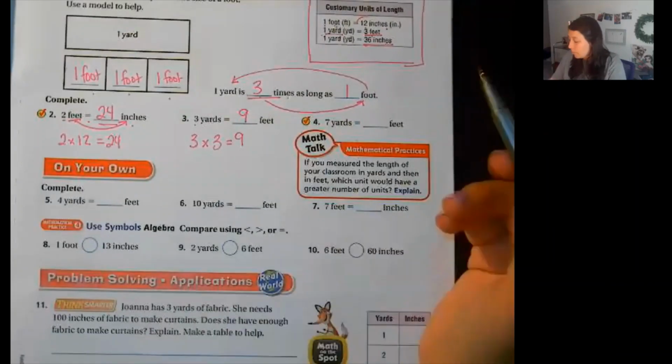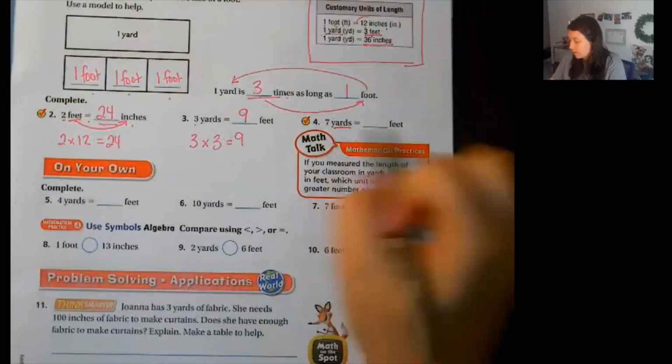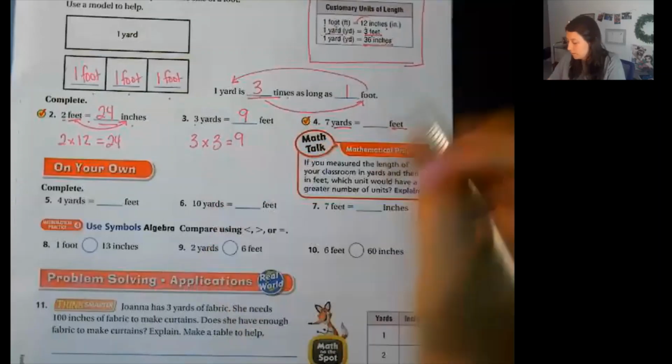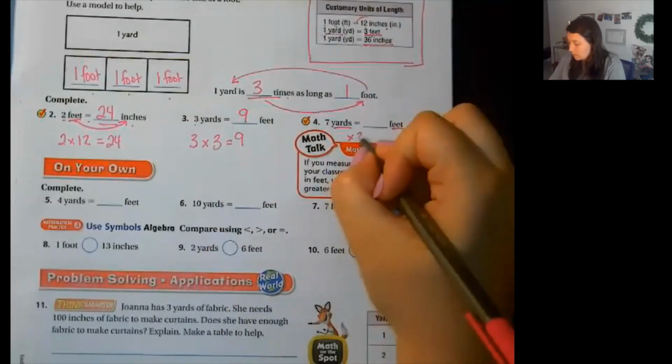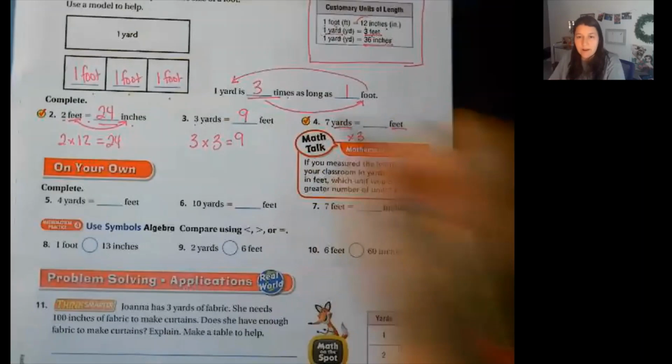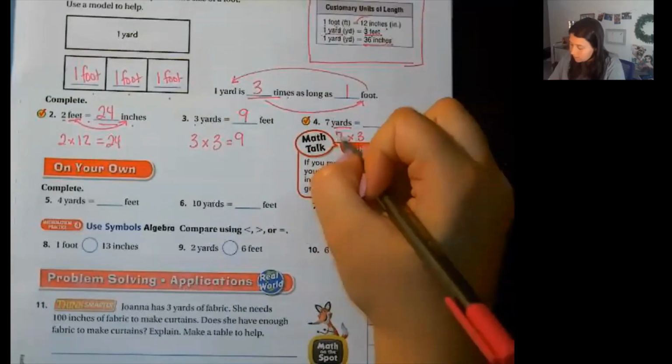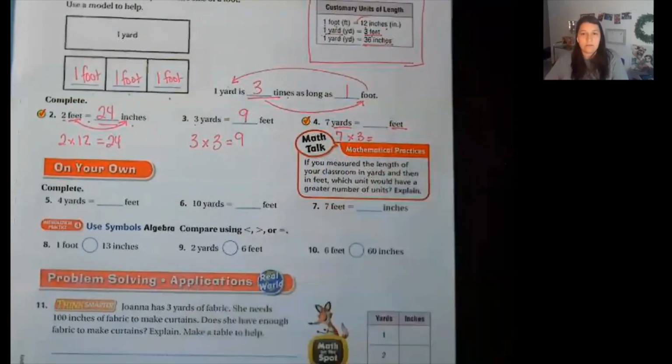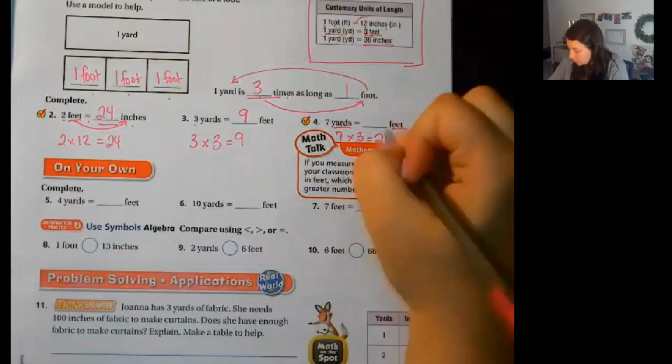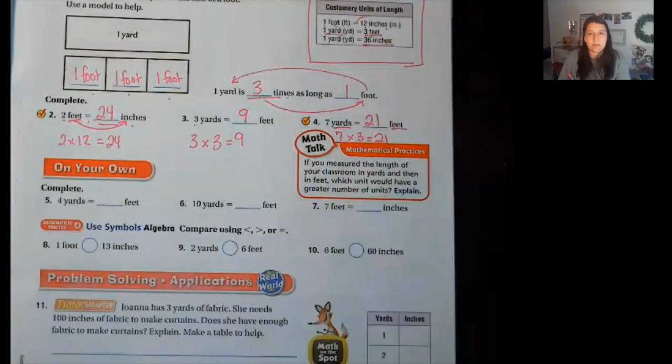Our next one, again, we're going from yards to feet. So we're going to use this times 3. And then I just take what is in front of my yards. So 7 times 3. 7 times 3 is 21. So it would be 21 feet.